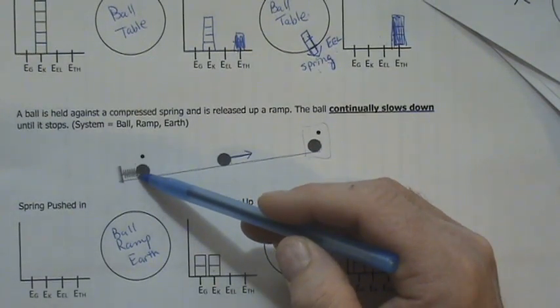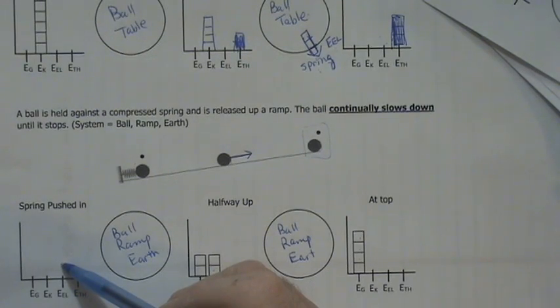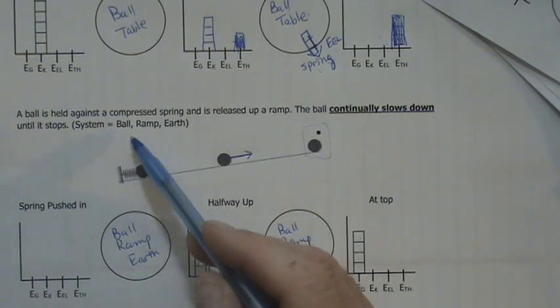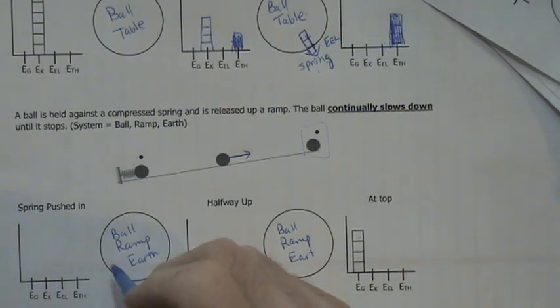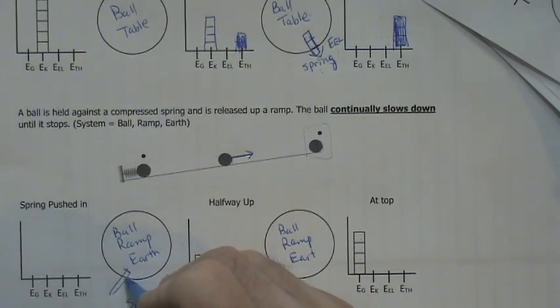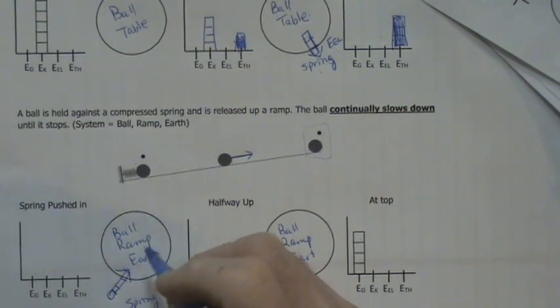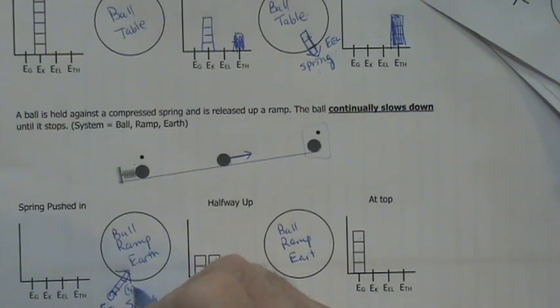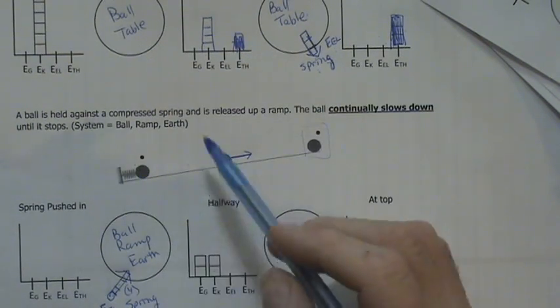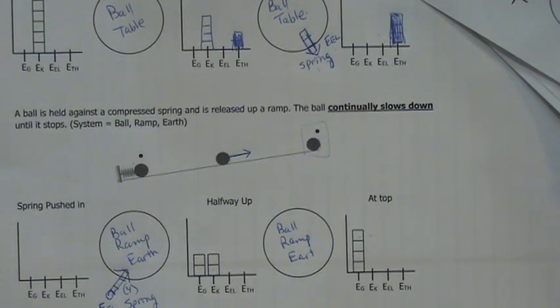And once again, if the spring was part of the system, then I would just draw my 4 bars of elastically stored energy, put it right here, and it would be perfect. But since the spring is not part of the system, the spring is outside of the system, that spring had to add those 4 bars of energy in. 1, 2, 3, 4. And once again, it was elastically stored energy. 1, 2, 3, 4 bars of energy the spring is putting into the ball, ramp, and earth, and then it's transforming into these other energy storage types.